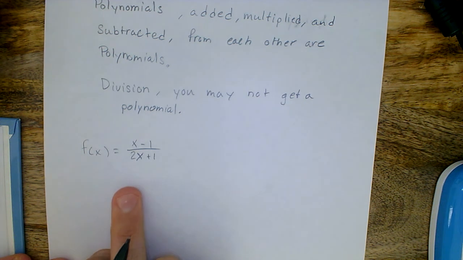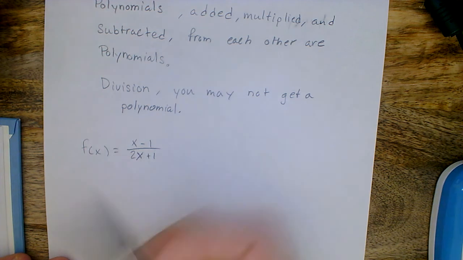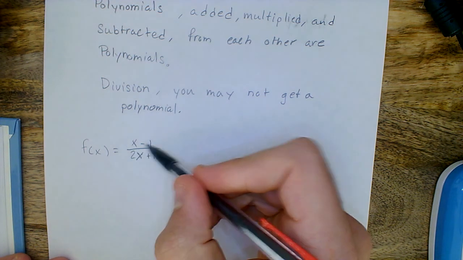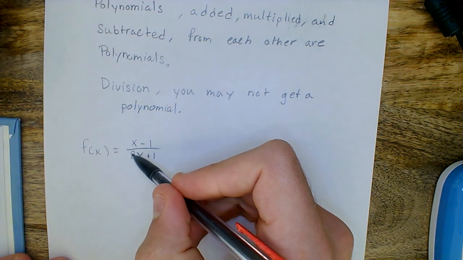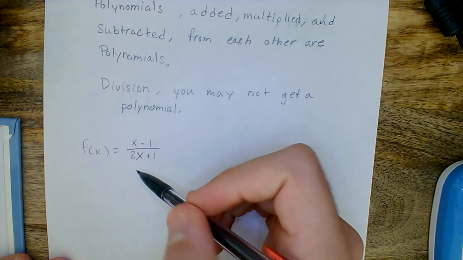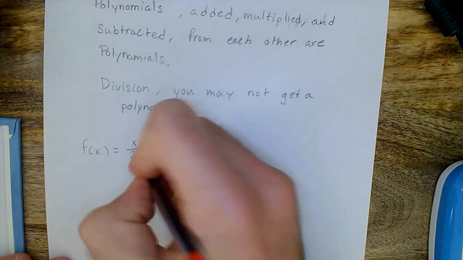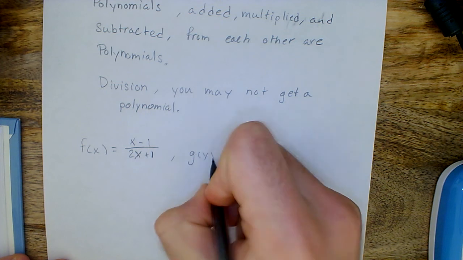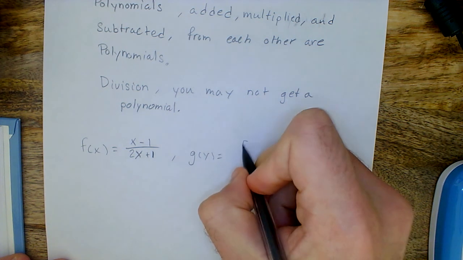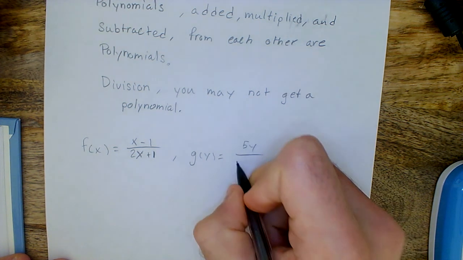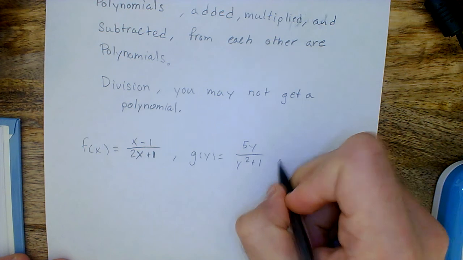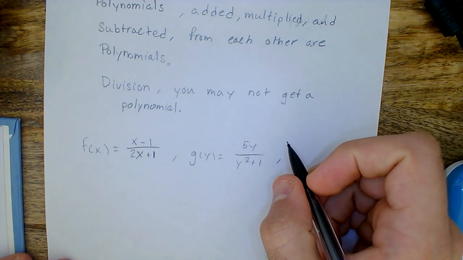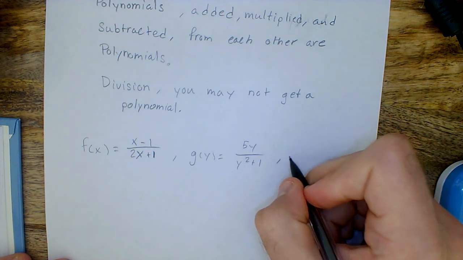That's an example of a rational function, because we have a polynomial up here, x minus 1, and down here we have 2x plus 1, another polynomial. You could have g of y equals 5y over y squared plus 1, or you could have this one.